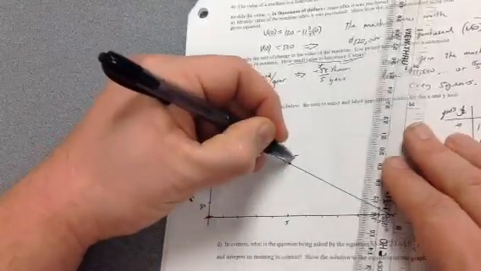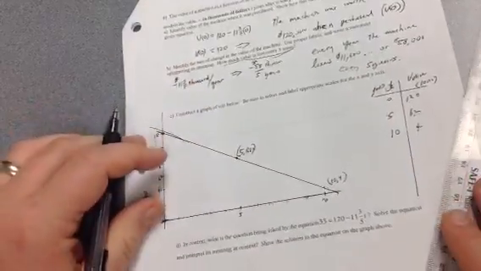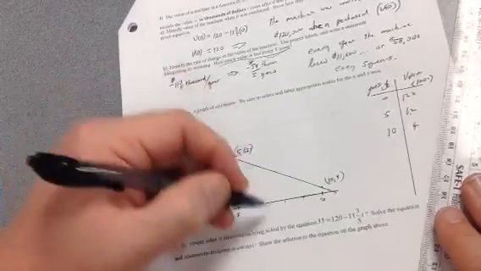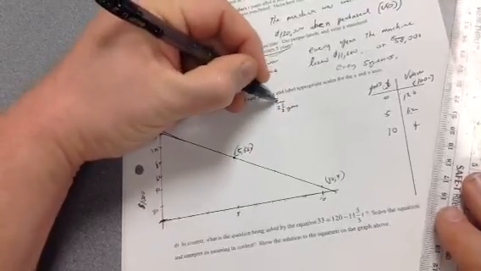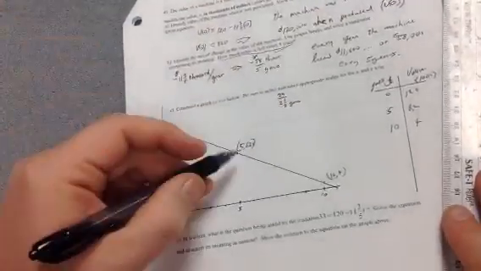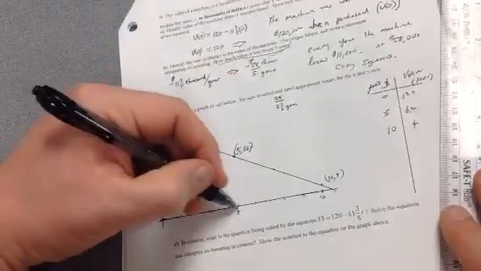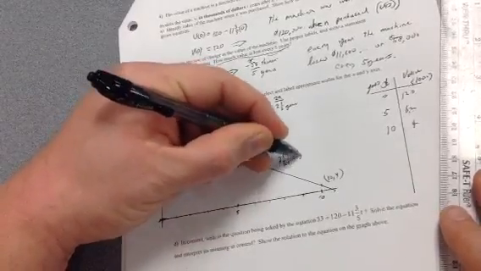It's perfect. 5, 62. Alright, and looking at this trend, I can actually see that we can go halfway, or 2.5 years, we should lose $29,000. So 29 from 62 is 33. So 2.5 years later, 7 1/2, 33.